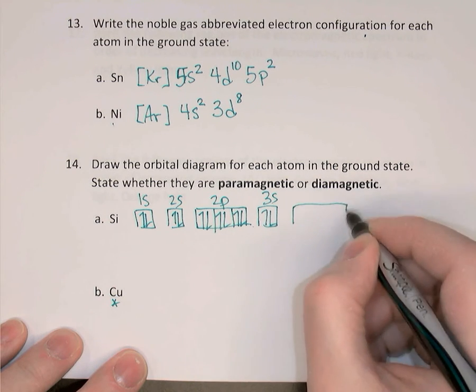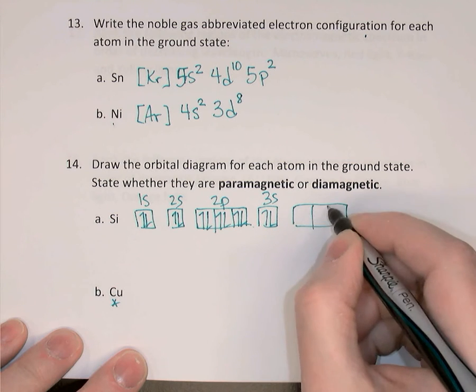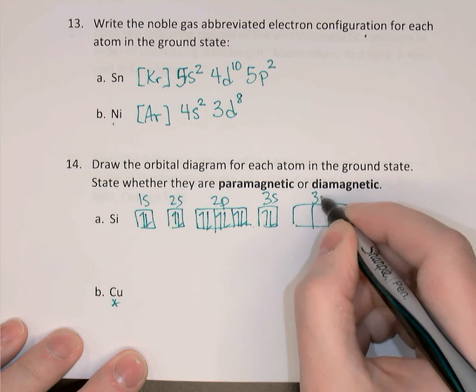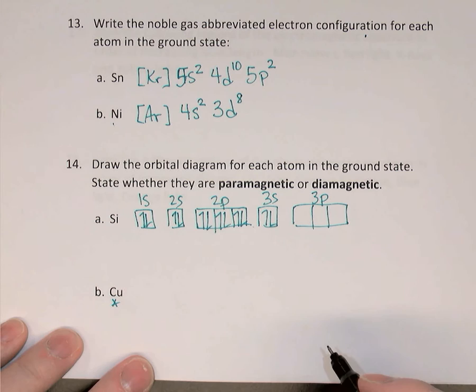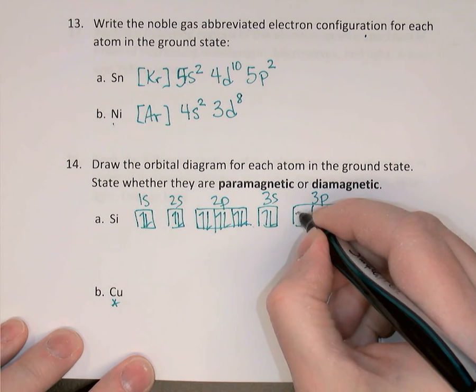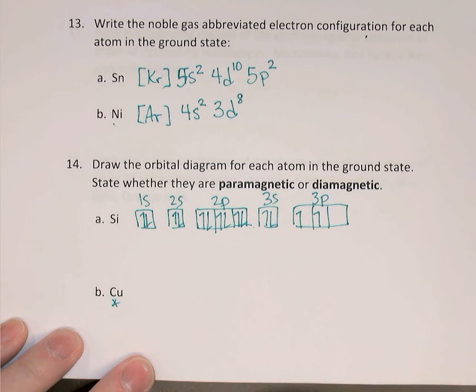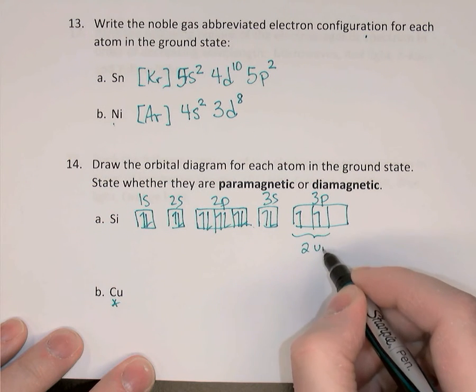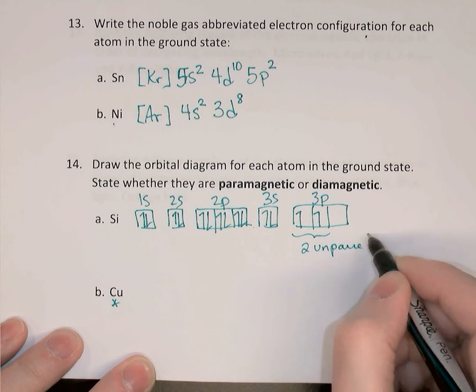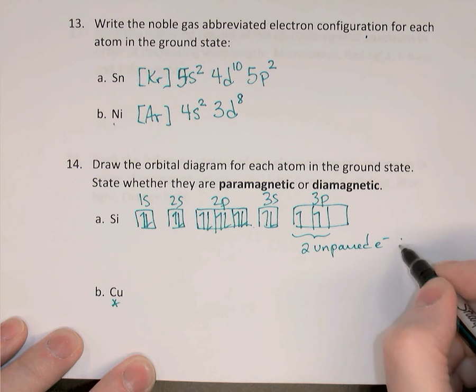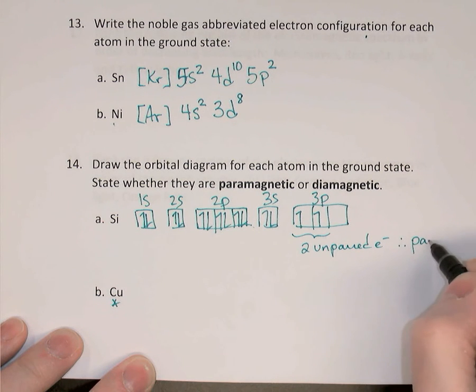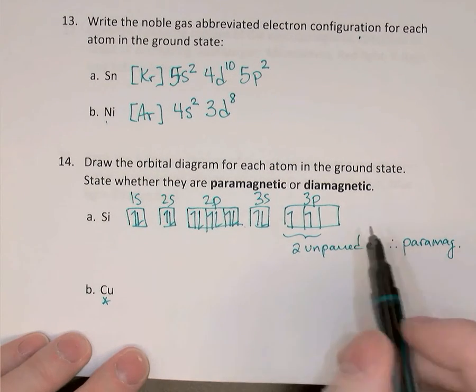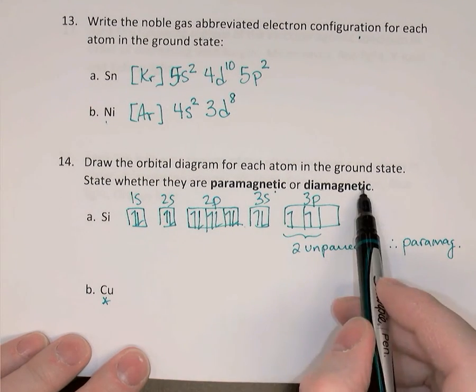and I'll draw the p sublevel, 3p. But for silicon, we're going to need just 2 electrons. So obeying Hund's rule, we'll keep those 2 unpaired. And so we realize it has 2 unpaired electrons, which means it must be paramagnetic. Okay, the question was, is it paramagnetic or diamagnetic?